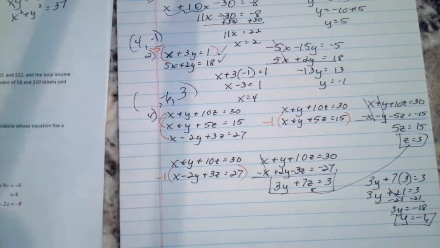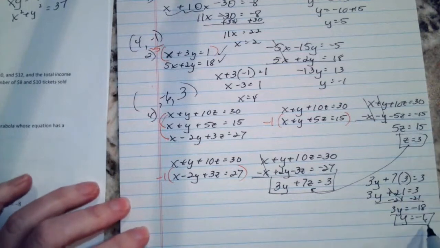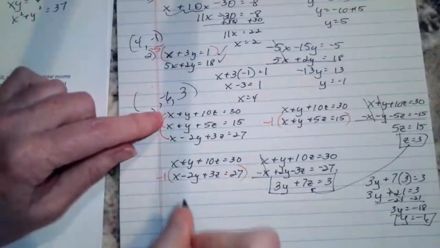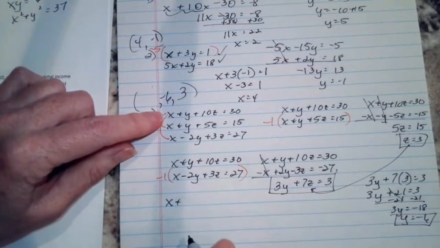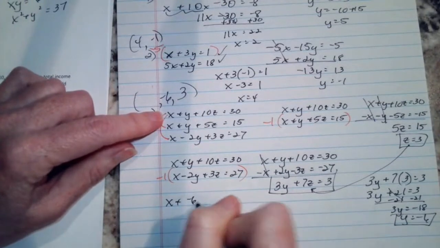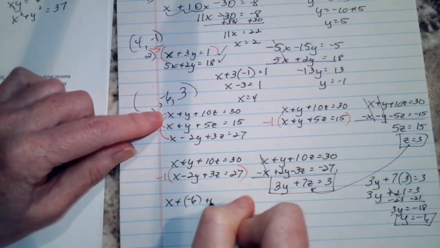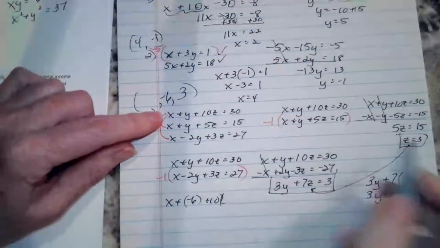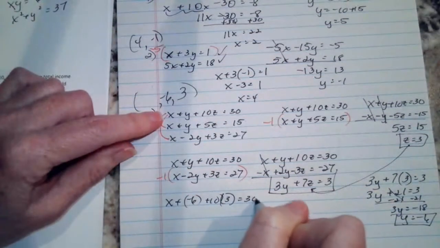And now armed with 2 of the variables answered, we can go up and grab any of the 3 equations in 3 variables and plug in the z that we know and the y that we know. I'll just grab the first one. So we've got x plus, let's see, y is a -6, plus 10 times z is a 3.